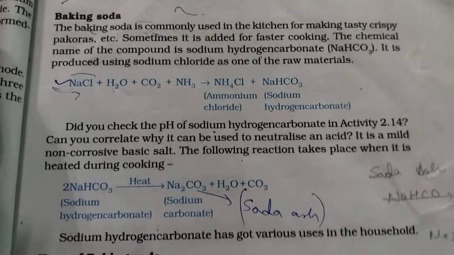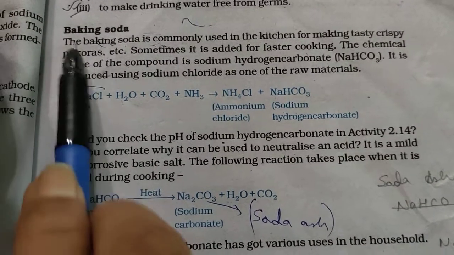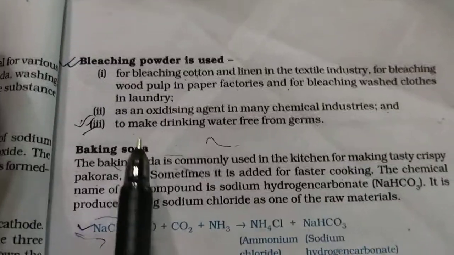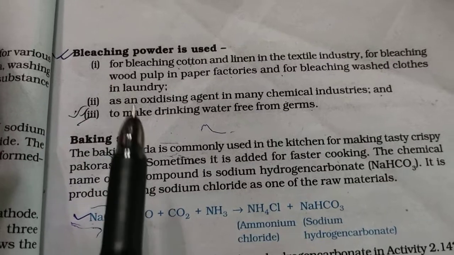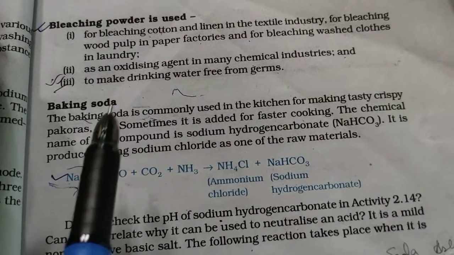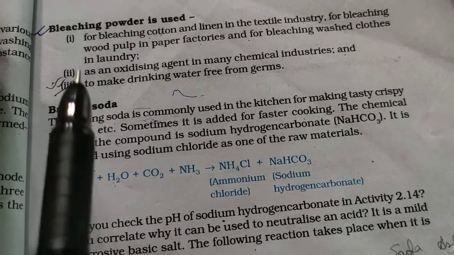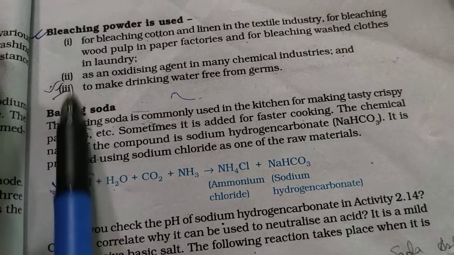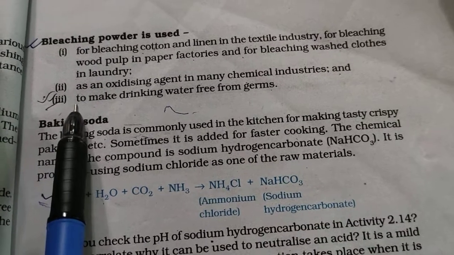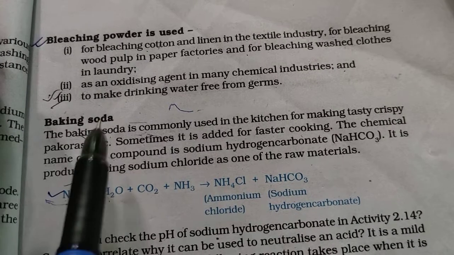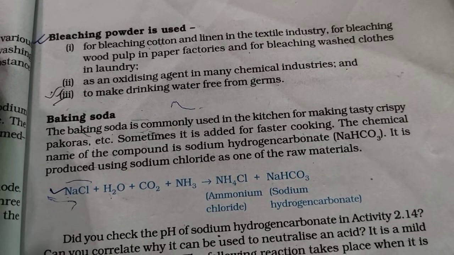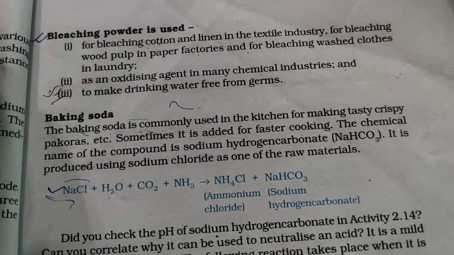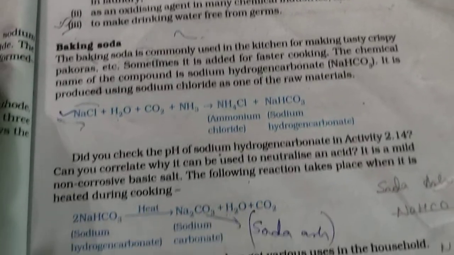Okay, next, baking soda. There can be questions like how bleaching powder is produced and what the uses of bleaching powder are. So write the uses of bleaching powder from your textbook, as well as the process of producing bleaching powder, which is mentioned in your textbook.